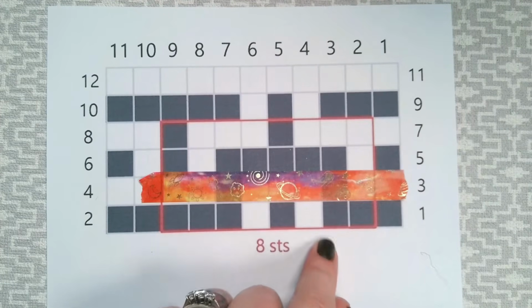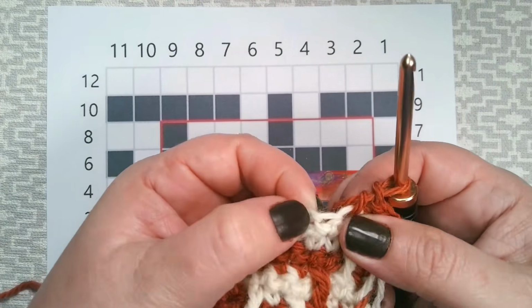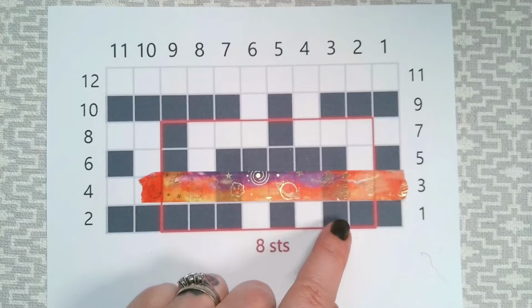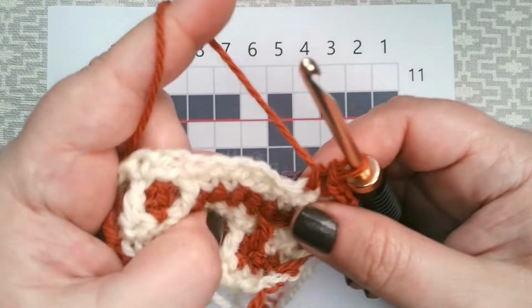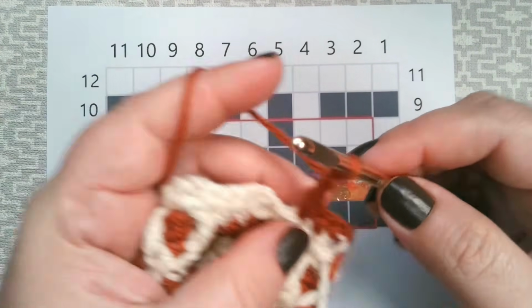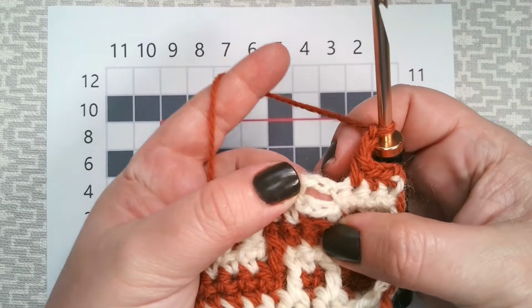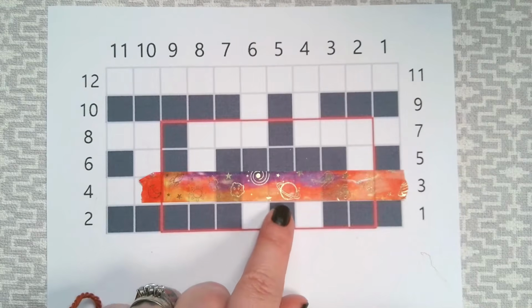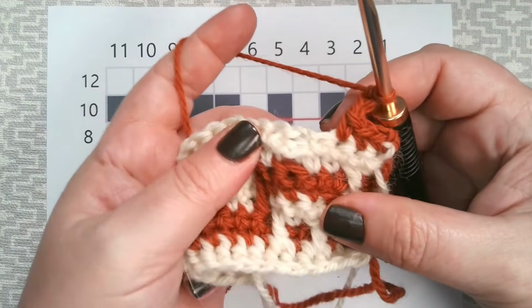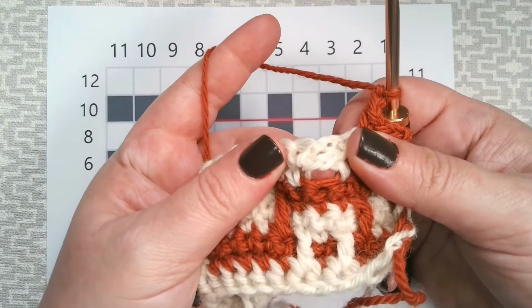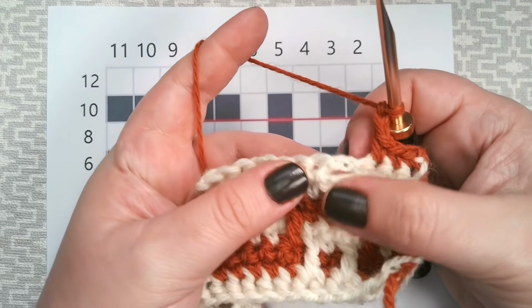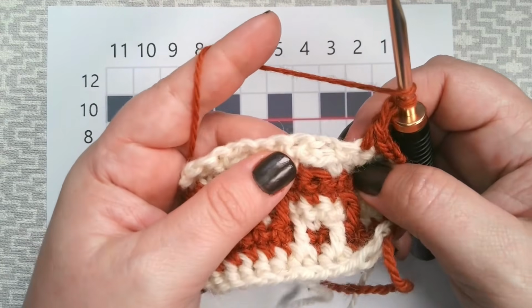Then we come to our chain space. We have a stitch, because we are on a dark row and this is a light square, we're going to chain 2 and miss that stitch, and then we come to our chain spaces. If we look at our next stitch, this is a dark box, and we are going to place a treble (US double) here, because we want to cover those chain spaces.